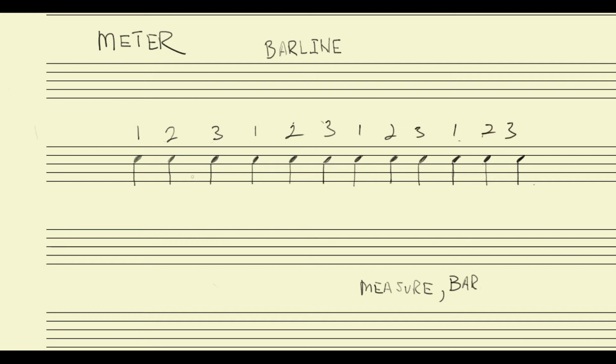So now I'm going to put bar lines, not after the second quarter note, but after the third quarter note, and after the sixth quarter note, and after the ninth quarter note, and then after the last one. And I could do the same thing for our groupings in 4.